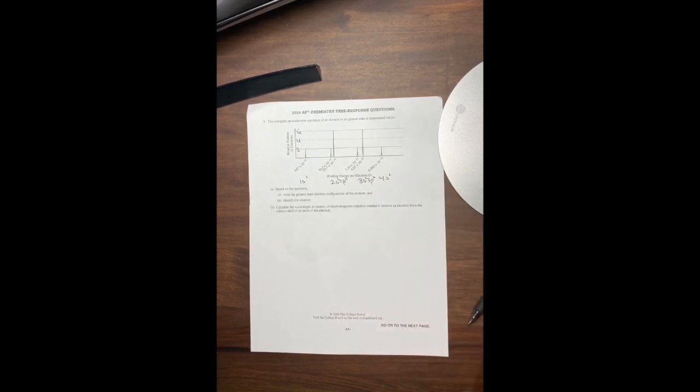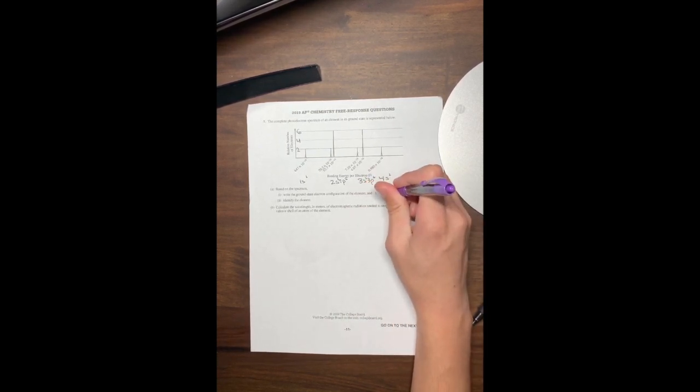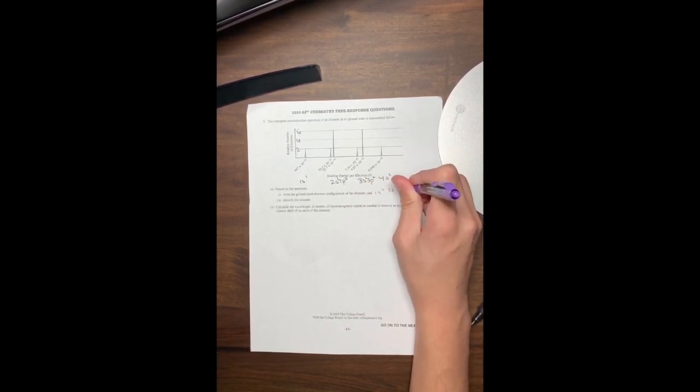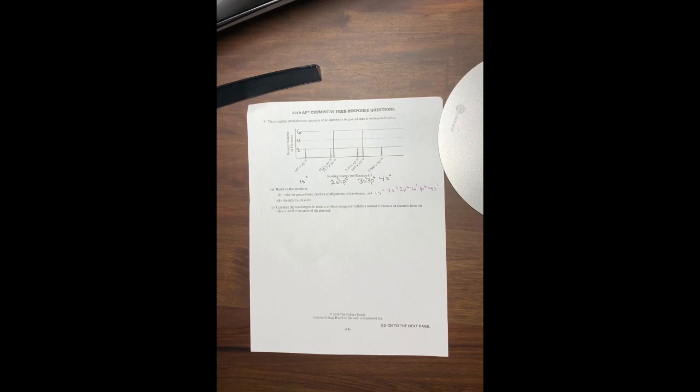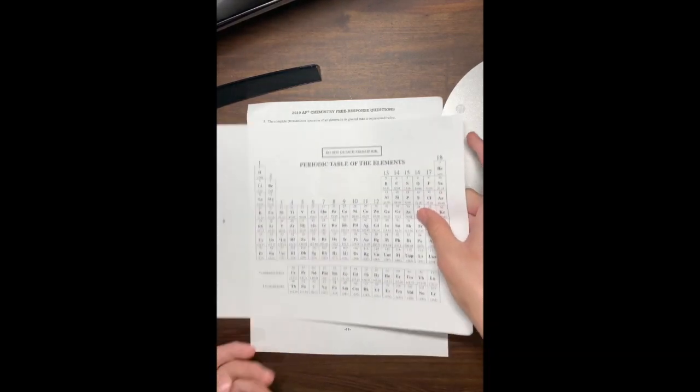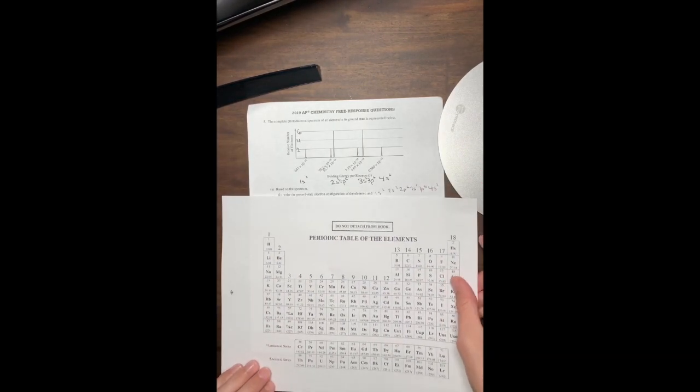So we're going to rewrite that. 1s2, 2s2, 2p6, 3s2, 3p6, 4s2. And to identify the element, we're going to use a periodic table using the configuration.